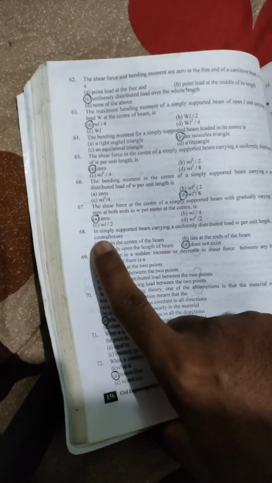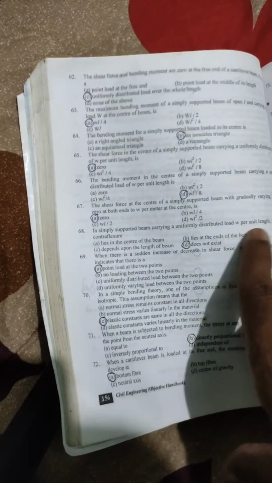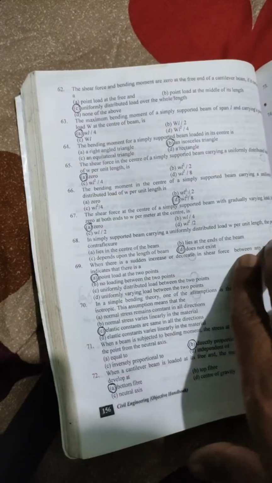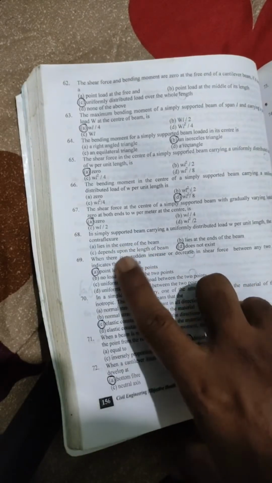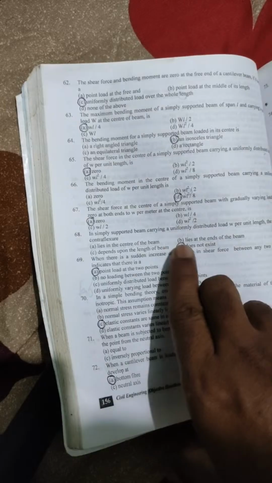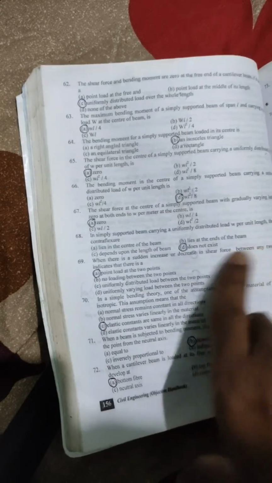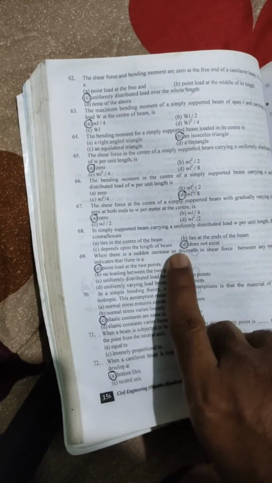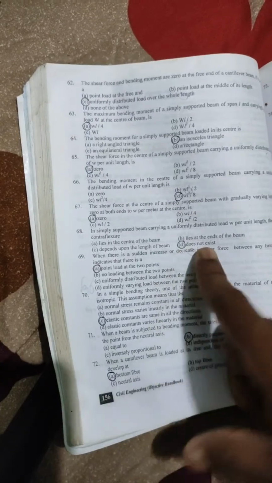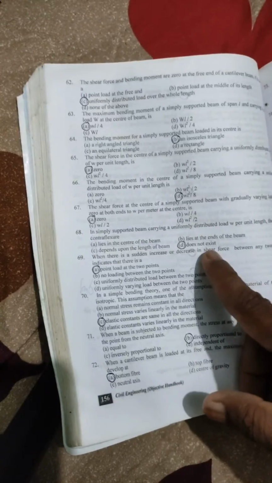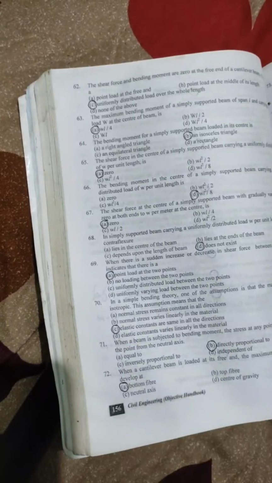Now another question. In a simply supported beam carrying a uniformly distributed load W per unit length, the point of contraflexure lies at the center of the beam, depends upon the length of the beam, or does not exist. Its answer is D, does not exist.